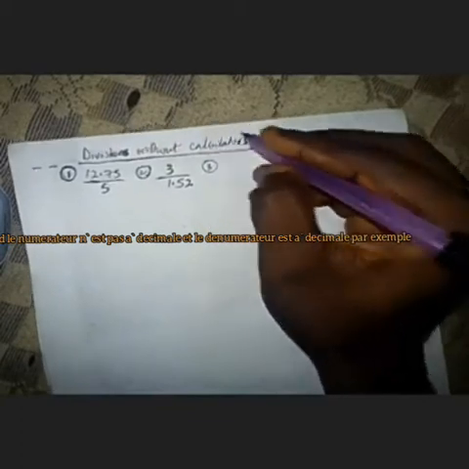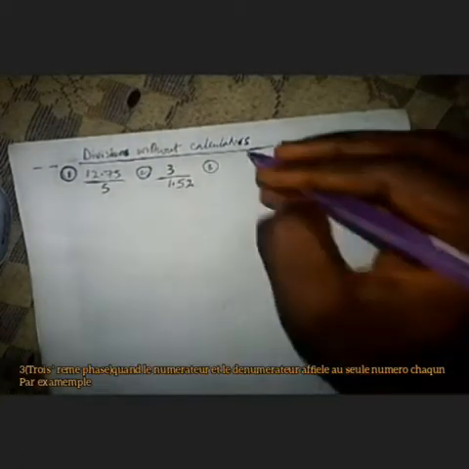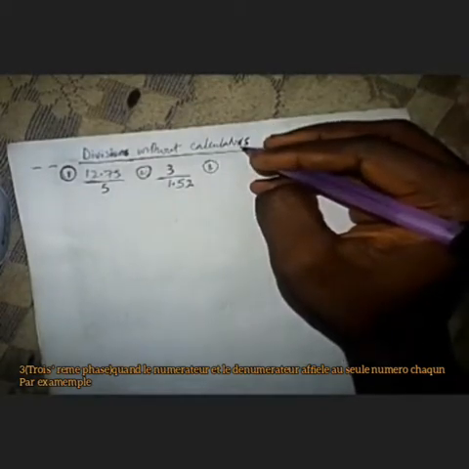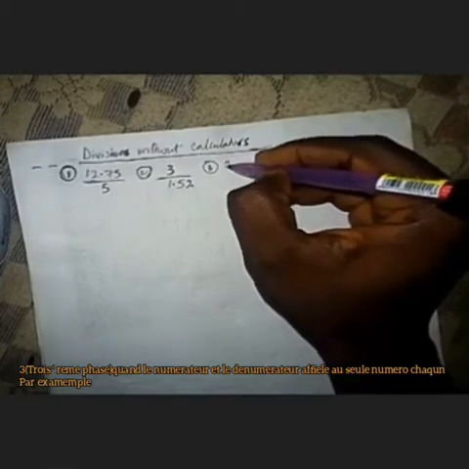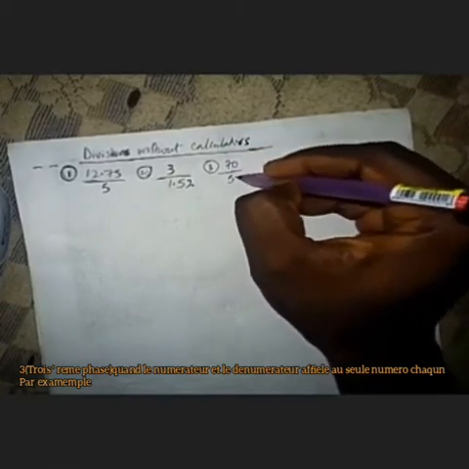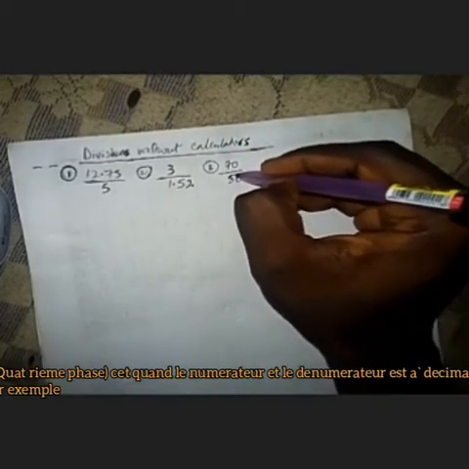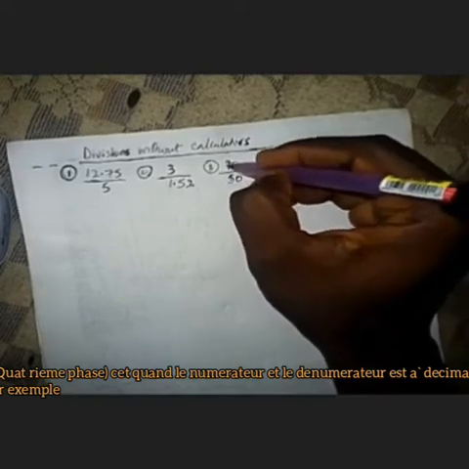And the third one is when you have the numerator as a whole number, like 70, and the denominator as 50. The denominator is a whole number also, both are non-decimal.